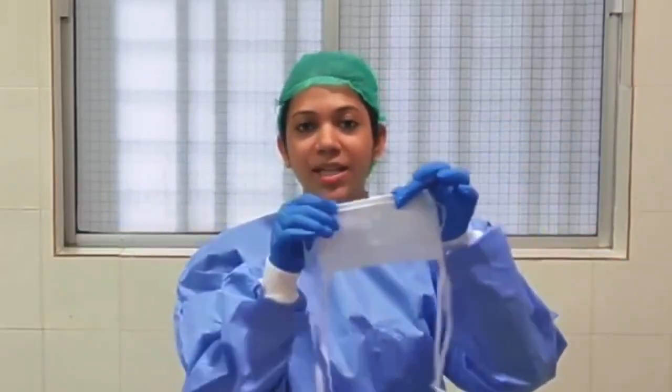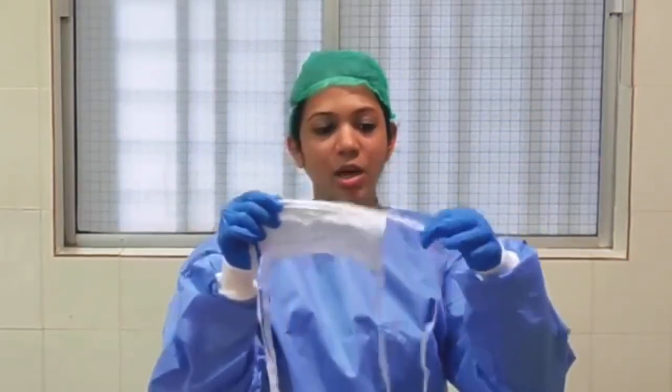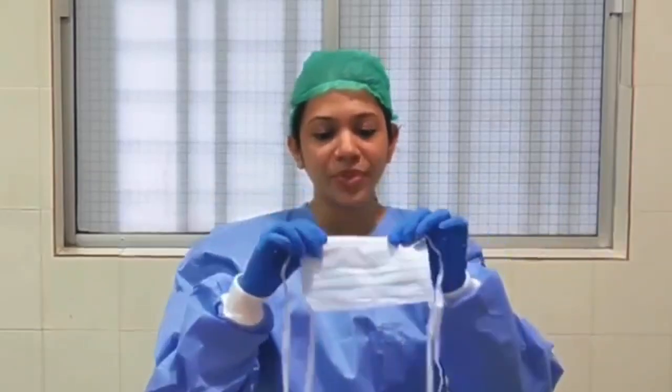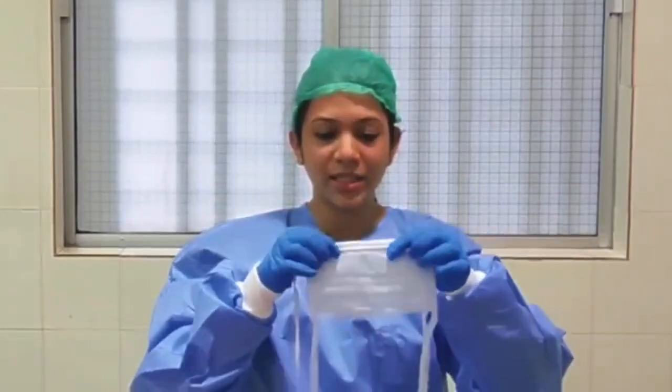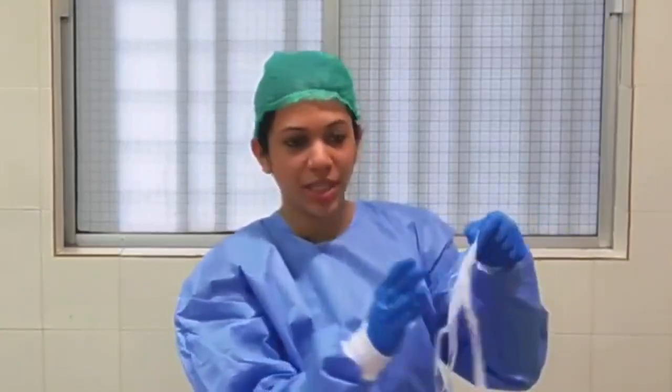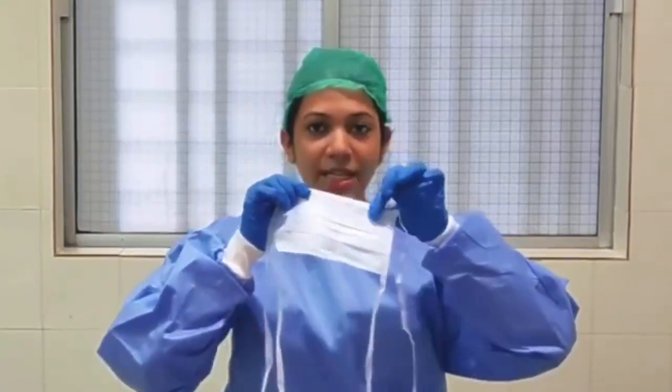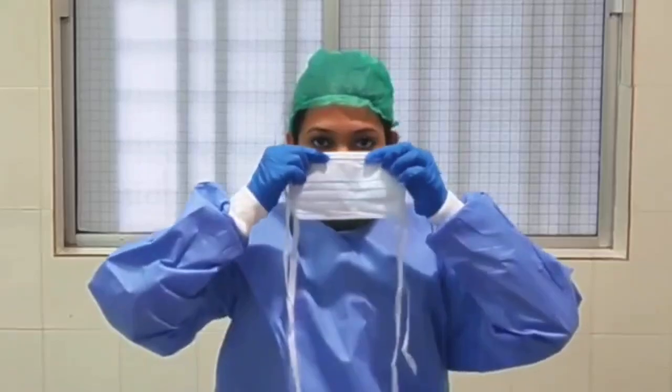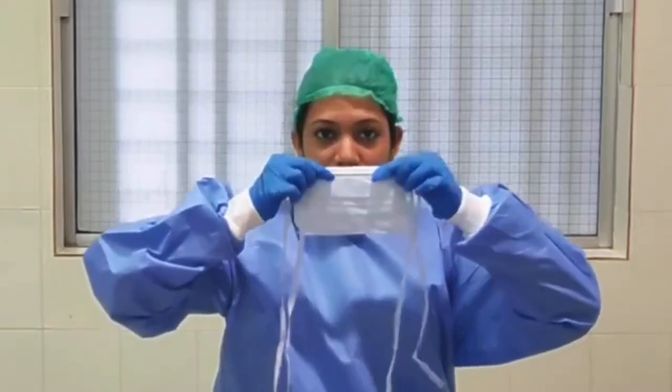In some masks it will be just elastic ties. This is plastic ties. So this is metallic. There is a metallic clip. The outer part is comparatively darker than the inner portion, and the metallic clip is the upper part. So first make a thorough hand rub and then put the mask on the face.